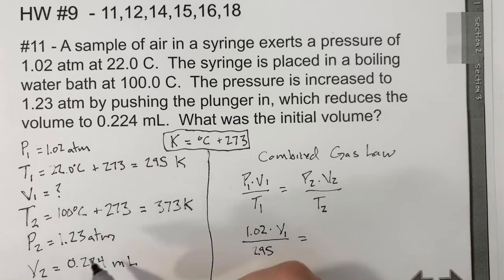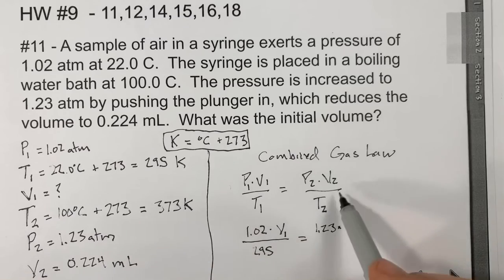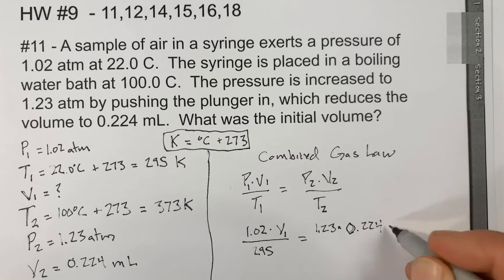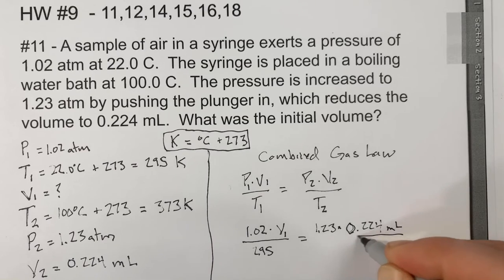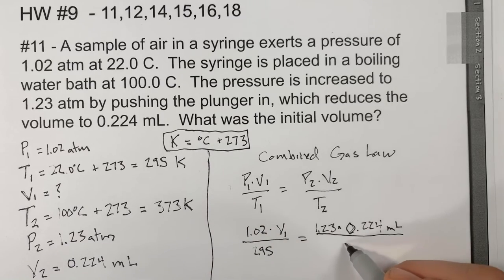P2 was 1.23 times V2, which is 0.224, divided by T2, which was 373. I'm not putting units in.